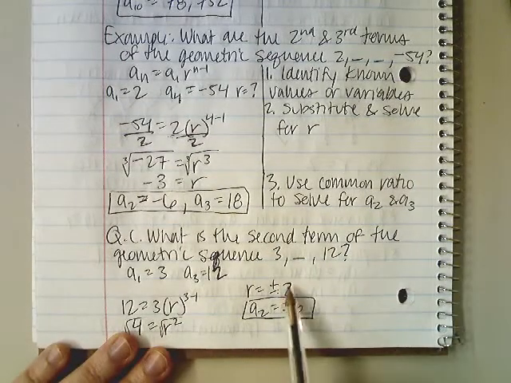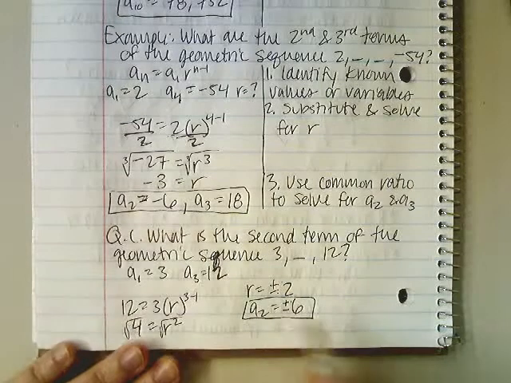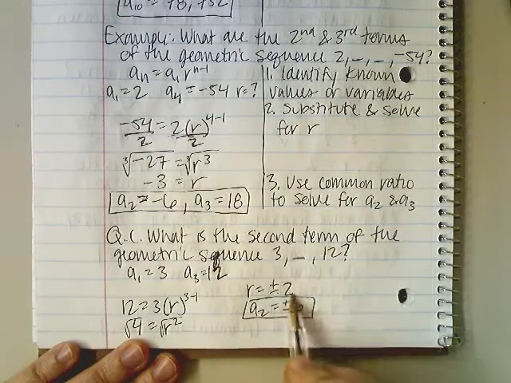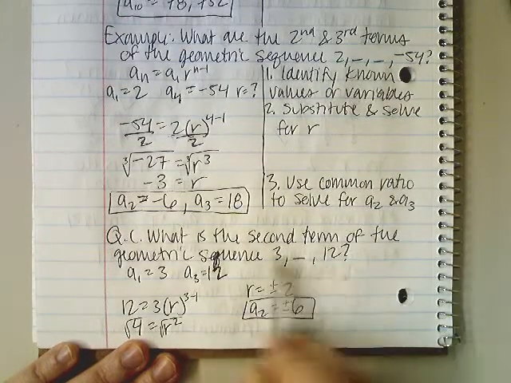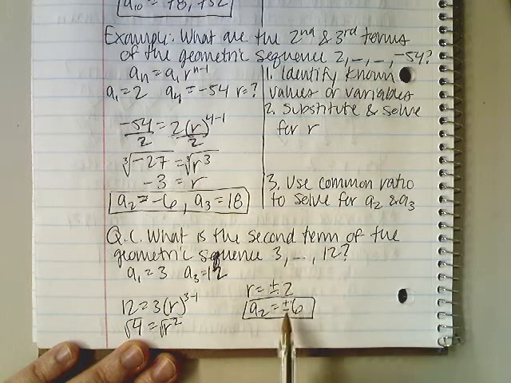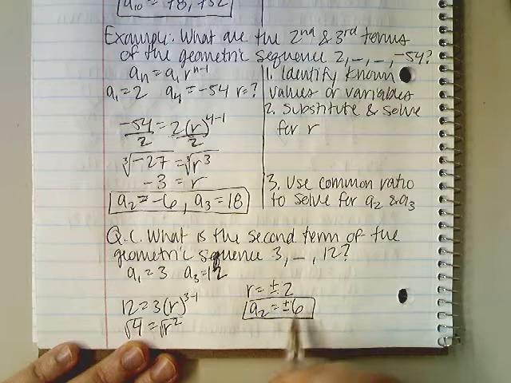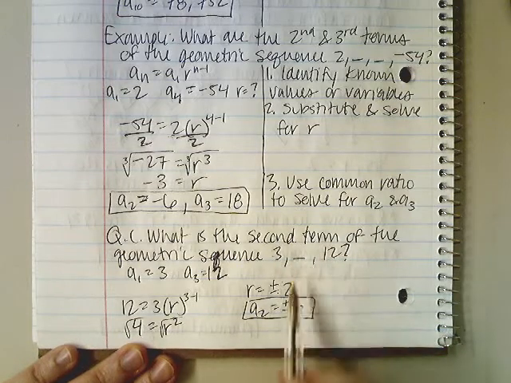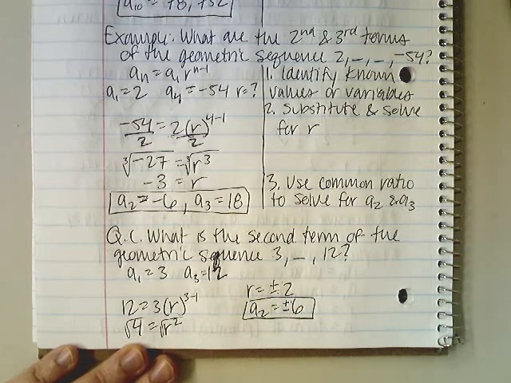And this checks out because if r were negative 2, negative 6 times negative 2 brings me back to positive 12. So there's no way of knowing if that middle term was actually a positive or a negative value. So that's a little bit tricky, but since there's only 3 terms, the middle term could be plus or minus.